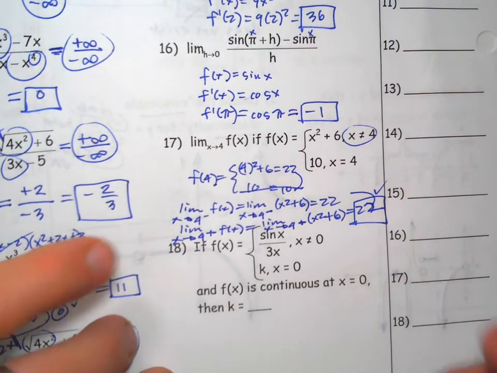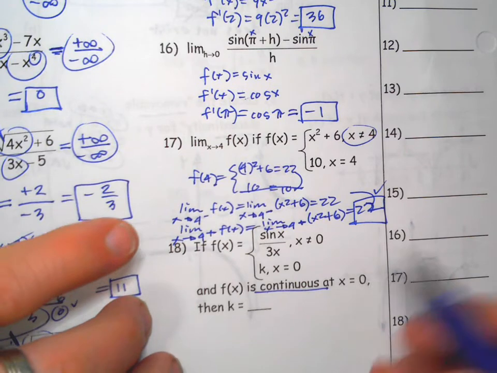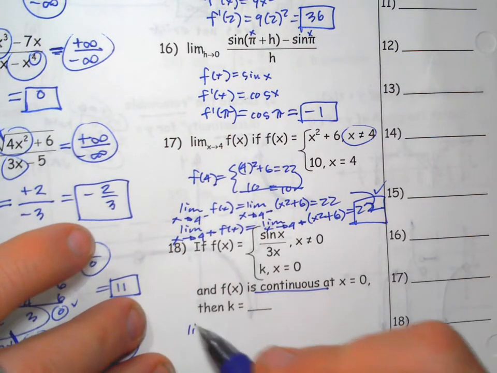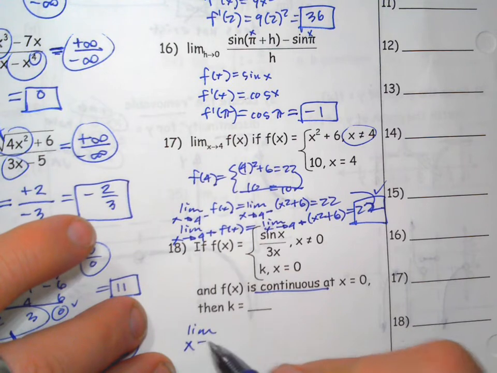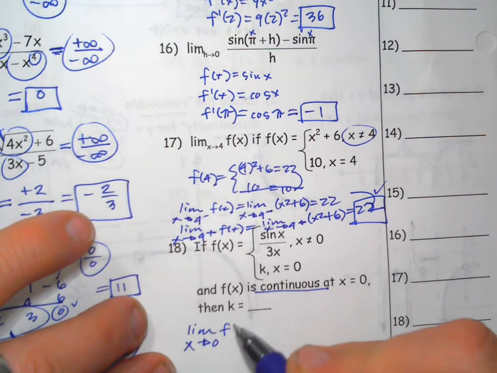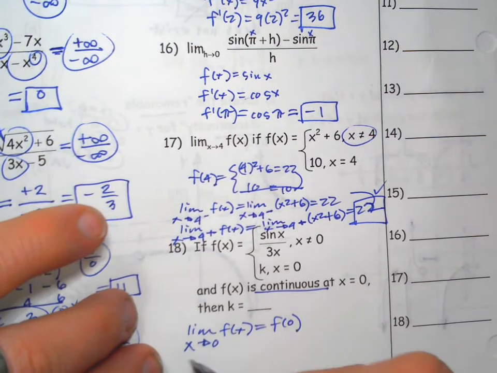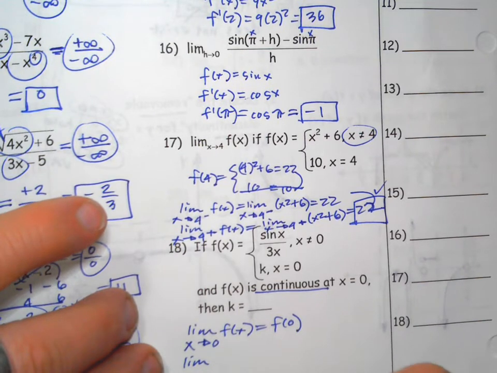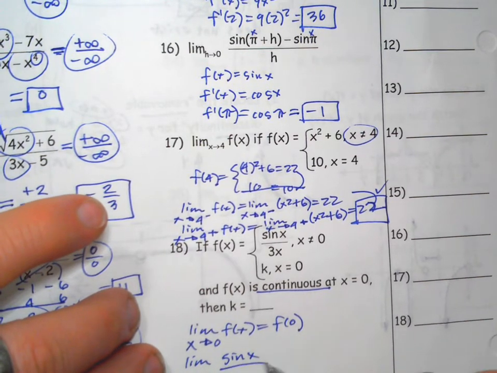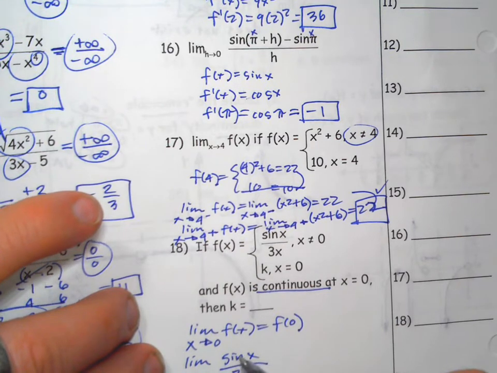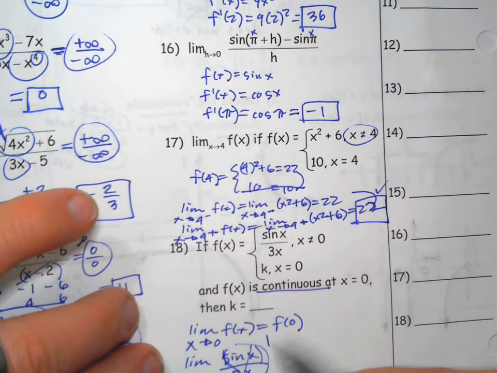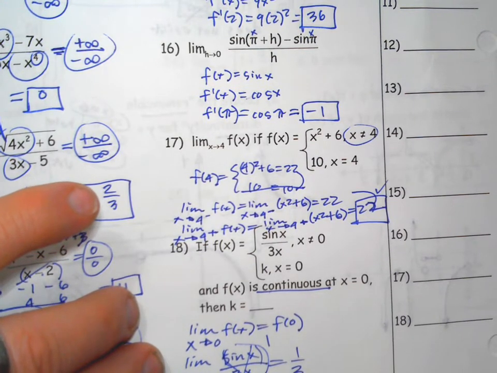Similar idea here. This is saying that f of x is continuous. So then what would have to be true? The definition of continuity says that the limit as x approaches 0 of f of x needs to equal f of 0. So what's the limit as x approaches 0 of sine x over 3x? The trick we know is that this right here goes to 1, and I'm fine with that. So it's going to be 1/3, which means that f of 0 is equal to 1/3, and f of 0 equals k, so k needs to equal 1/3.